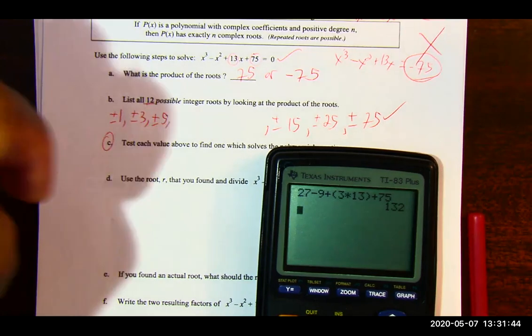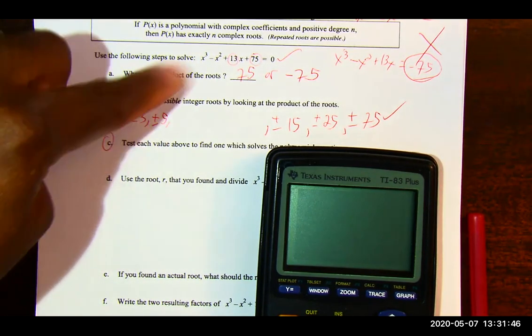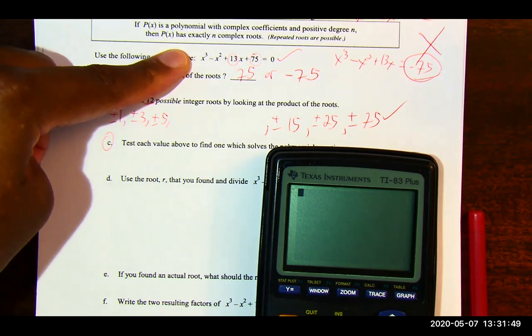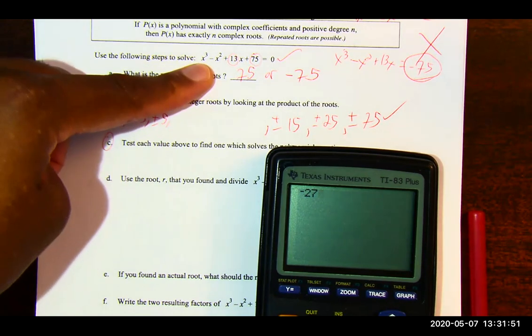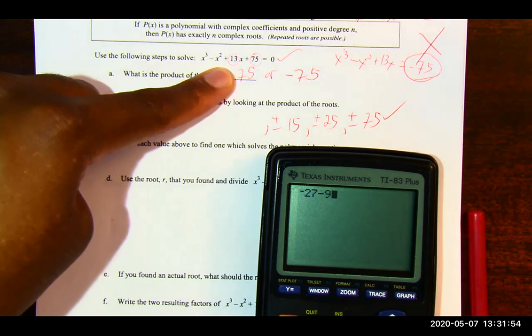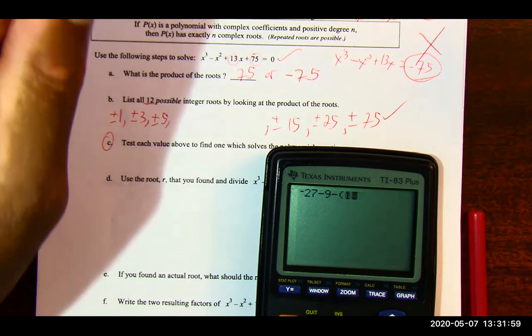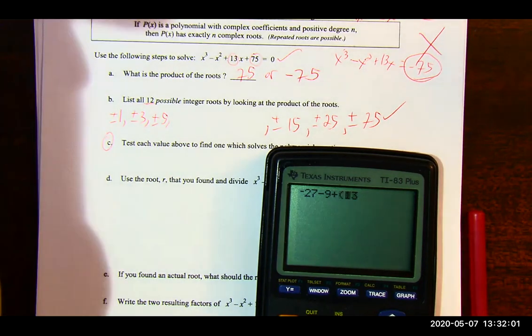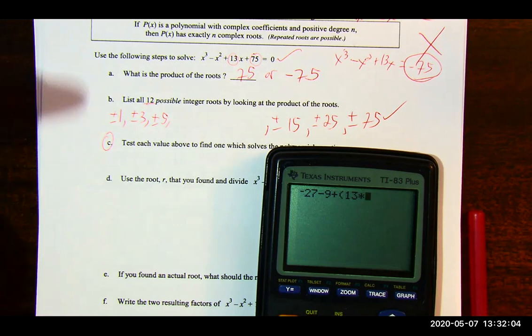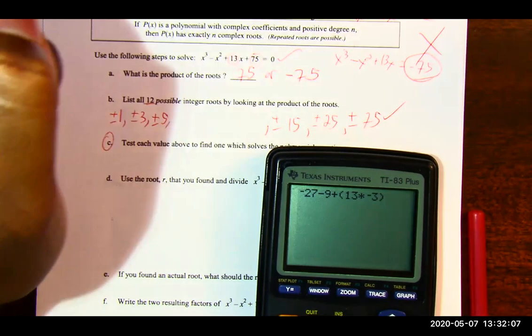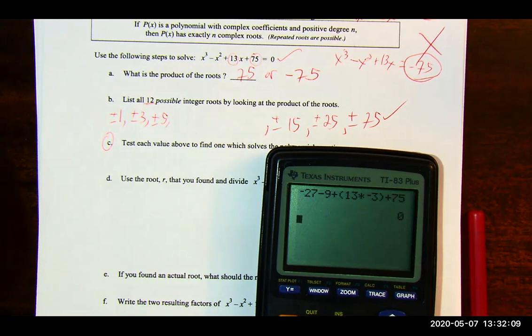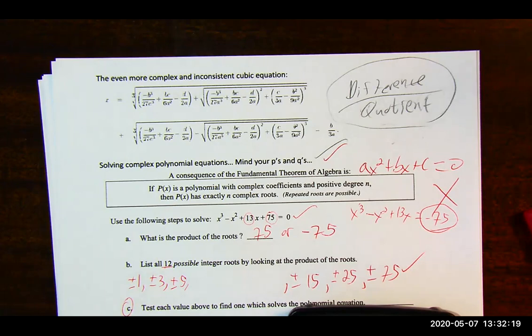That's not 0. Keep on going. Let's test -3. That's -27 minus 9 minus 13, or plus 13 times -3, parentheses, plus 75. Hooray, it works out. -3 is a solution, it is a root. Believe it or not, again, if you think this is cumbersome, look at this equation again, just to remind you. It's not that bad.